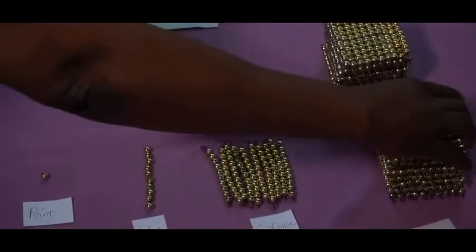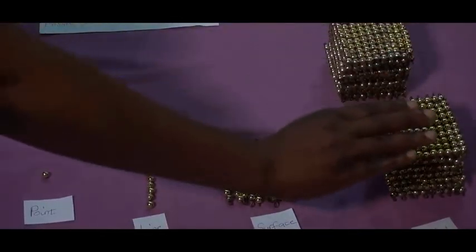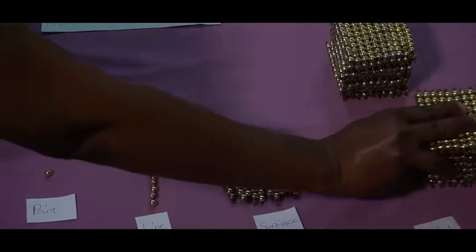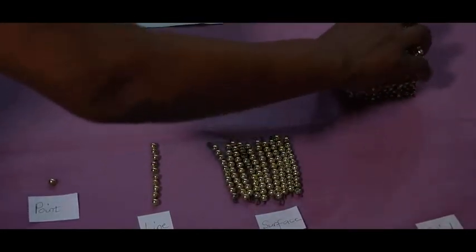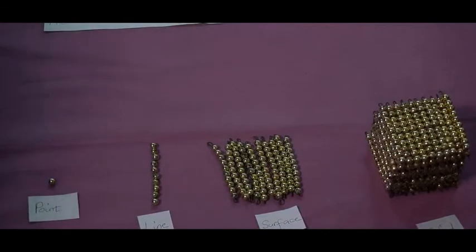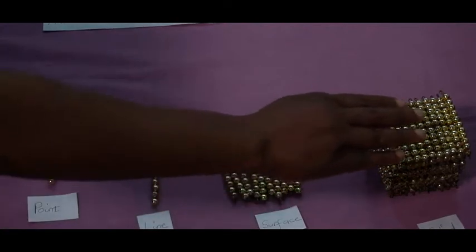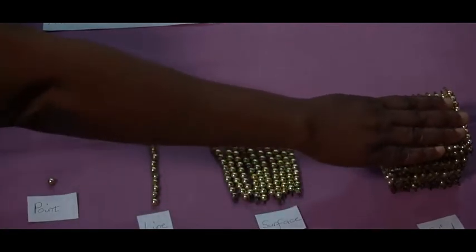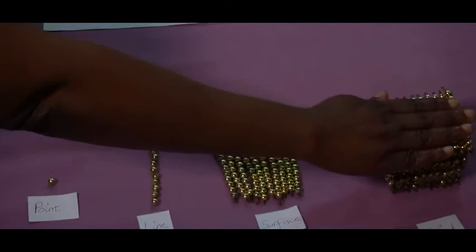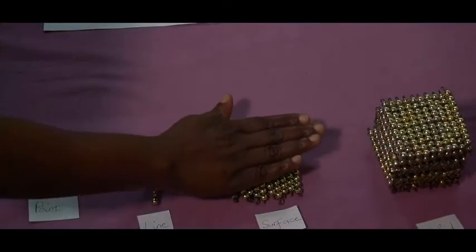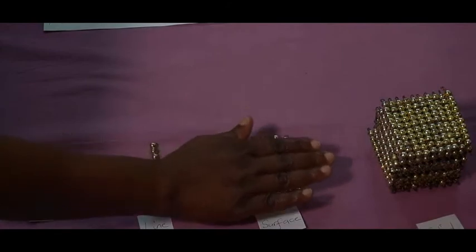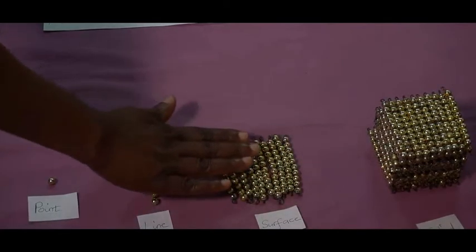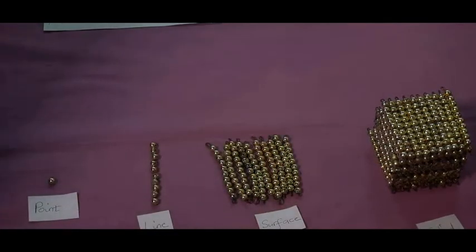So we can remove these surfaces here and replace this with a solid. So we say the solid is built up of surfaces, and here we have a surface. The surface is built up of lines.